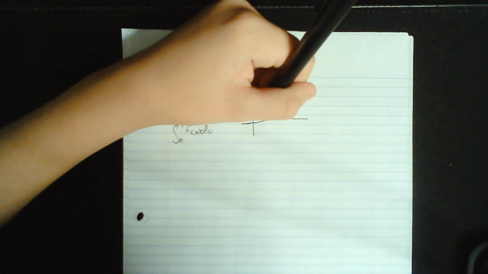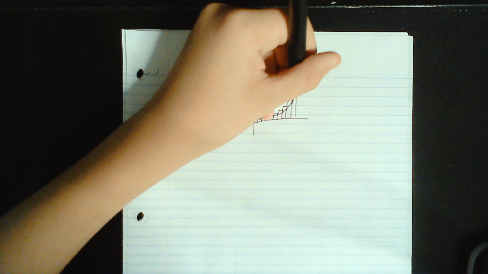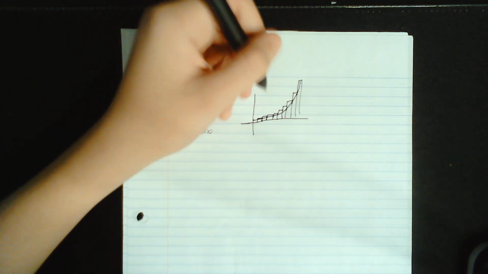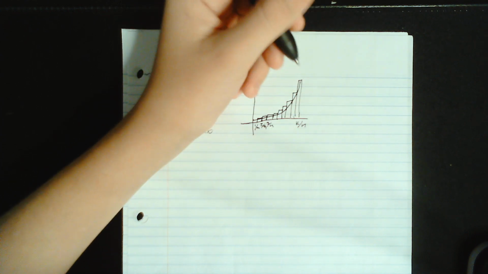We would have the upward graph, and we could have our boxes, or rectangles, so we could figure out the area under this curve. Now, since the rectangles are all even width, we can divide this into n equal parts. So this line is 1 over n, this line is 2 over n, this one is 3 over n, and so on until we get to k over n.